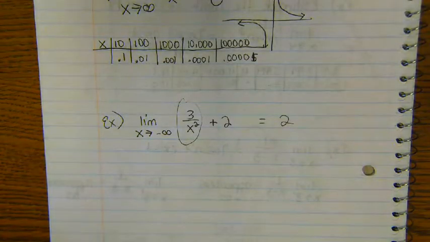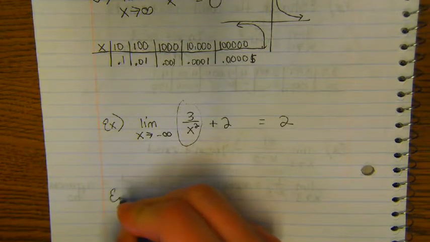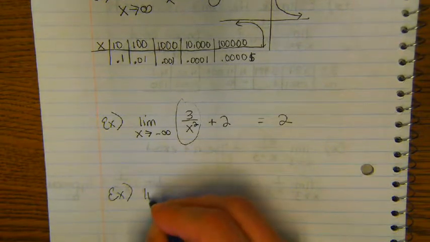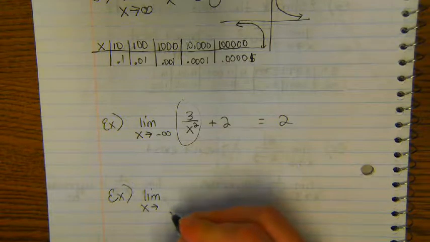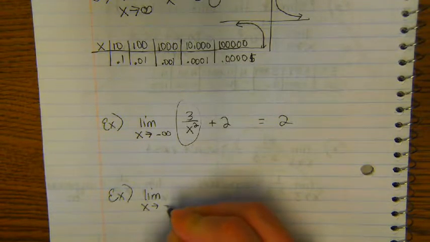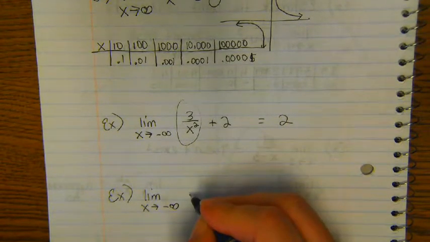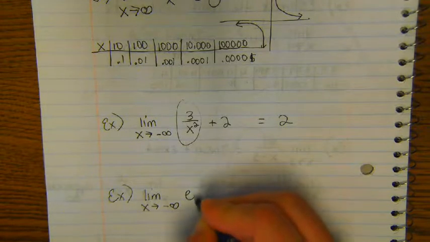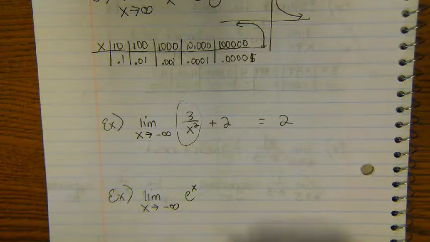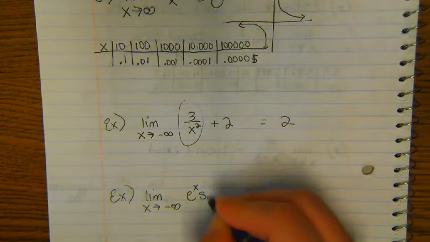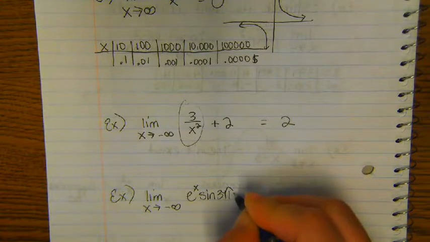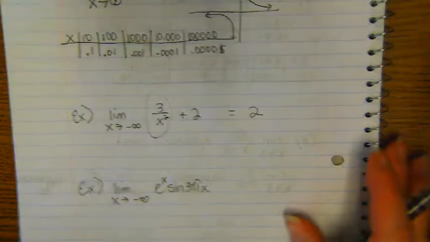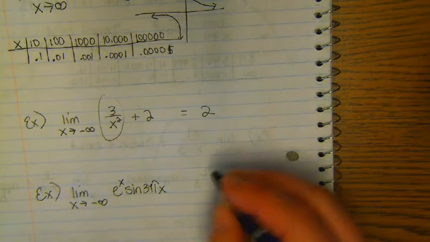Last one. I like this one. The limit as x goes to negative infinity, we're going to do 2 of them, of e to the x sine 3 pi x. You should remember this, maybe, once you see it. And we're going to do this one too.